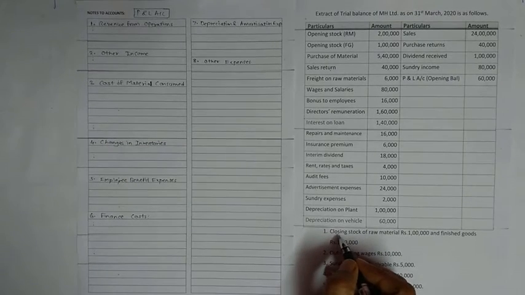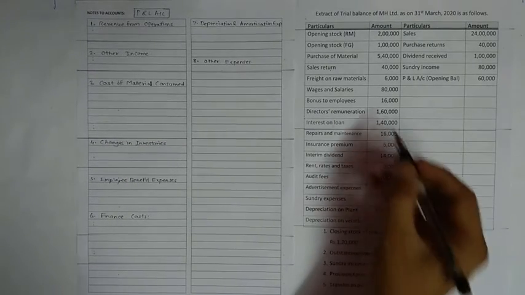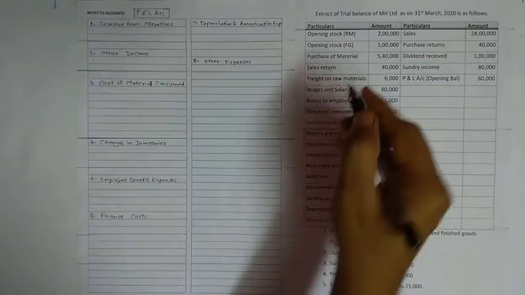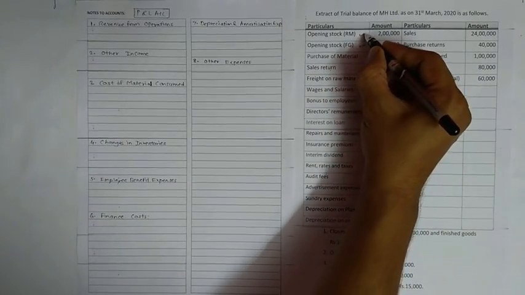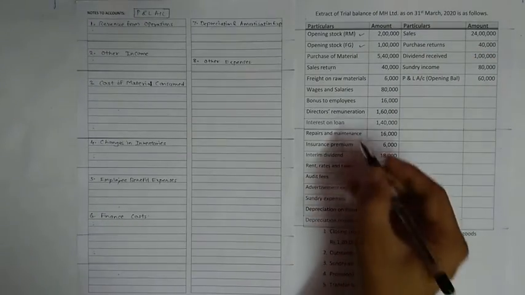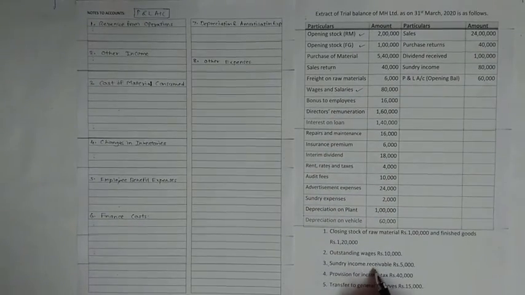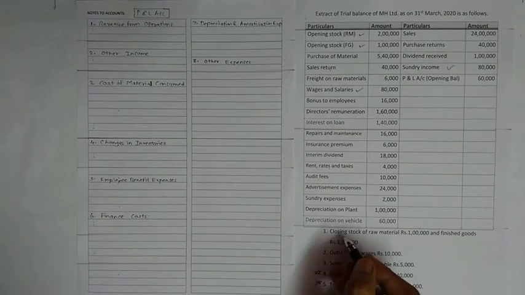Okay, so adjustment number 1 is closing stock of material and finished goods. So this adjustment is related to closing stock of finished goods and opening stock. Then outstanding wages 10,000. Sundry income receivable, it is income outstanding. Next, provision for tax, it is an independent adjustment. We will transfer it directly to the format, and transfer to reserves is also independent. So we will star mark these adjustments and we will post them at the time of transfer into the profit and loss account format.